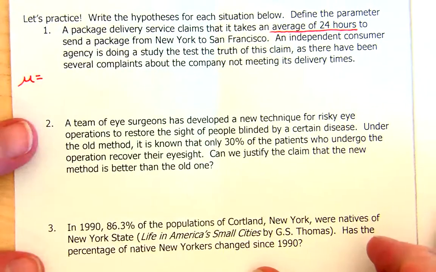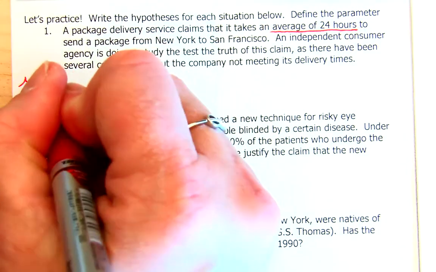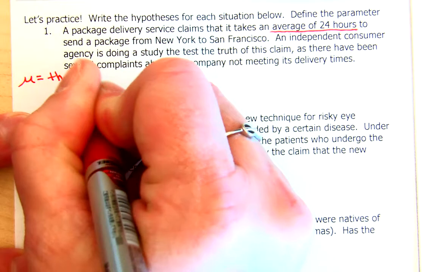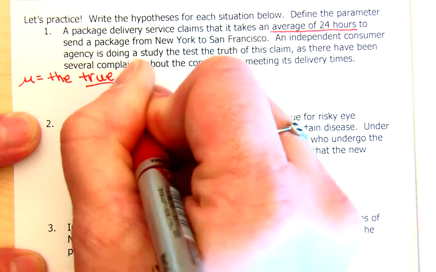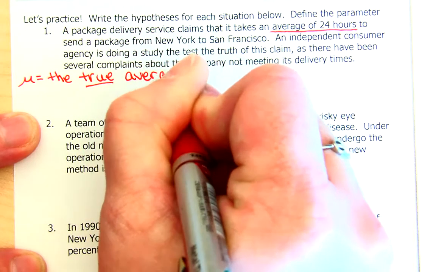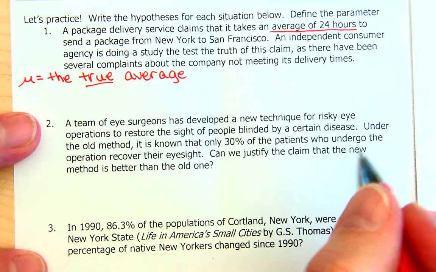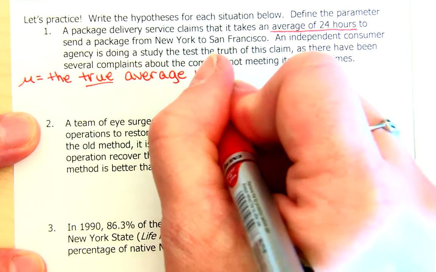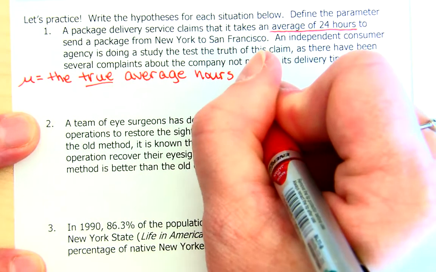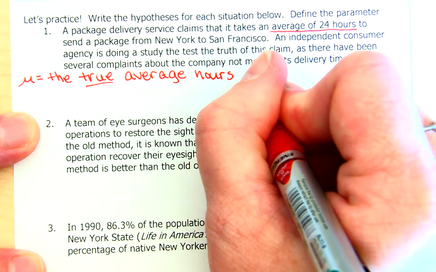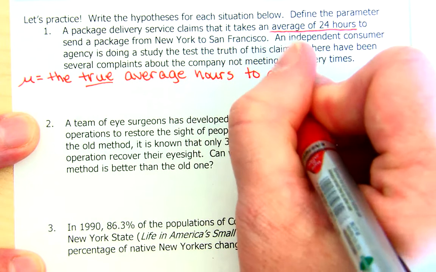Since it's a mean, we're going to use mu. And this is the true average hours to deliver a package.